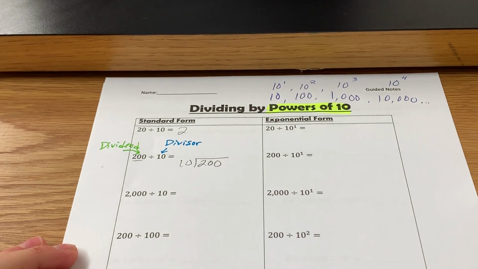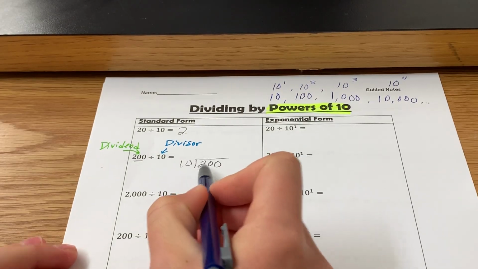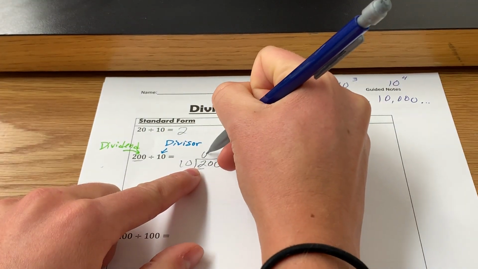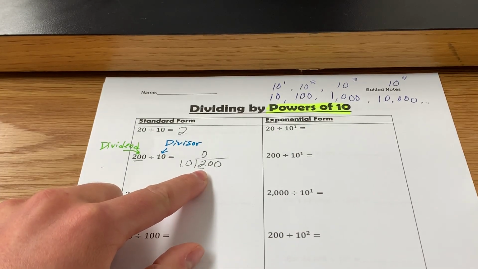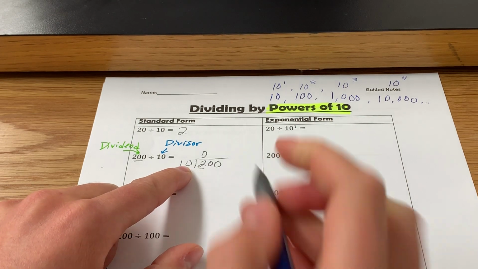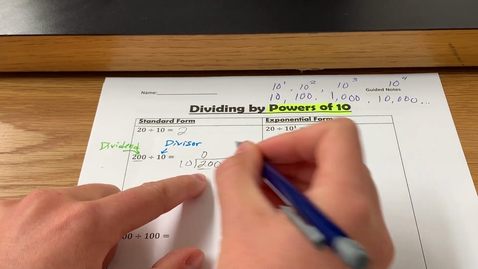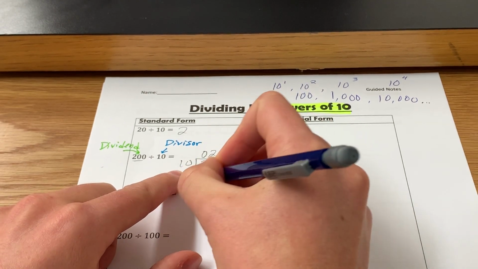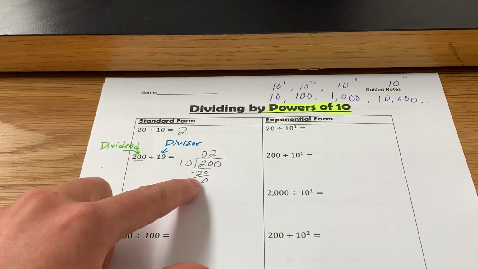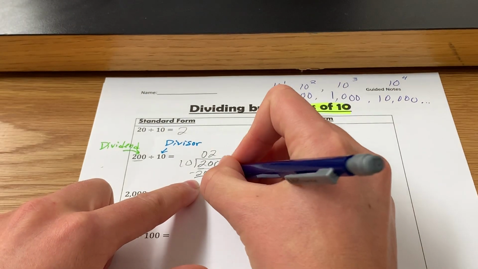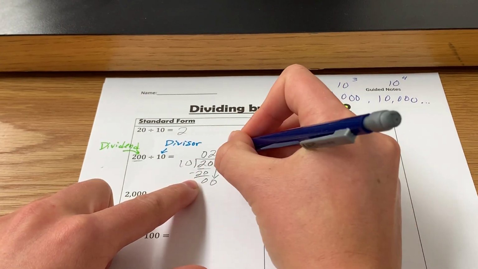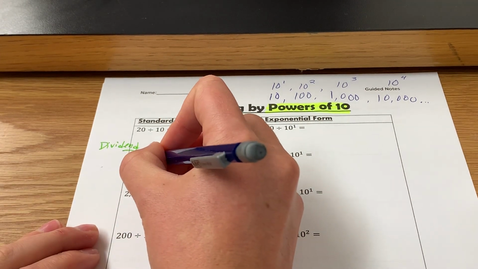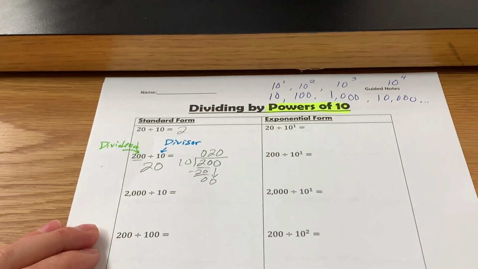And so now I'm going to use my long division skill. So the first number I'm going to look at is this 2. I'm asking myself, how many times does 10 go into 2? It goes in 0 times. I'm going to use that 0 placeholder so everything stays lined up. How many times, now I'm going to stretch this out. How many times does 10 go into 20? It goes in 2 times. I will multiply and subtract. 2 times 10 is 20, so I subtract 20. And now I bring down my 0. 10 goes into 0 0 times. So the answer here is 20. And it is true that 200 divided by 10 is 20.